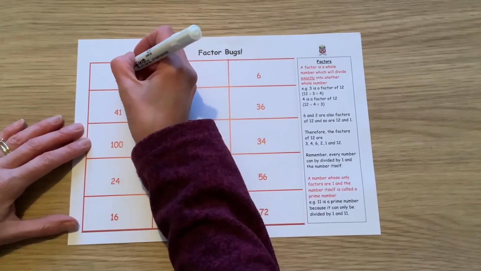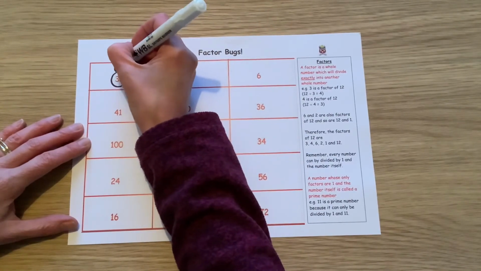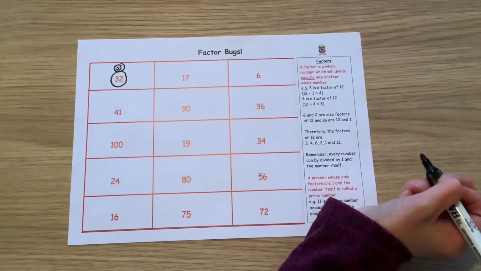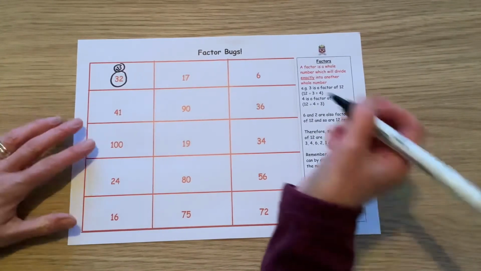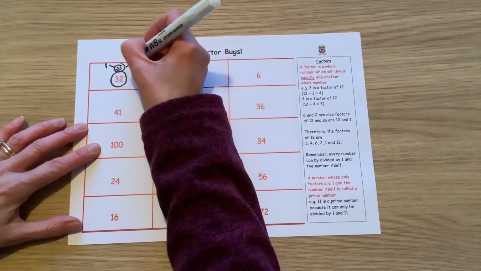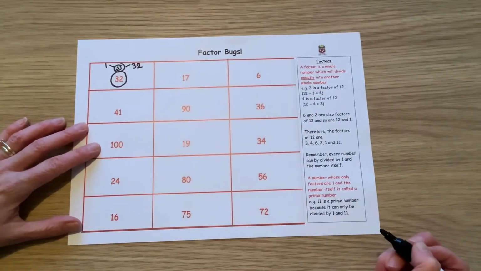So what we did was we drew a body and we drew a head. And absolutely, you can give the head a smiley face. And we thought, what can 32 be divided by? Well, we know that every number can be divided by 1 and every number can be divided by the number itself. So 32. What else can 32 be divided by?